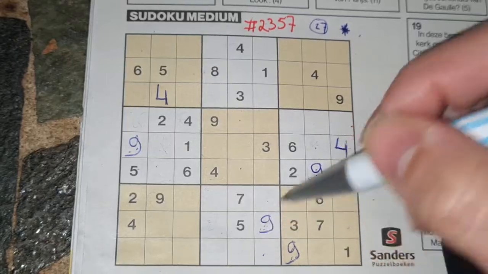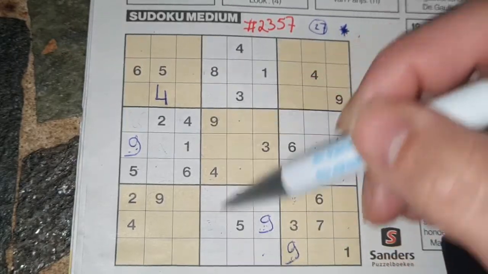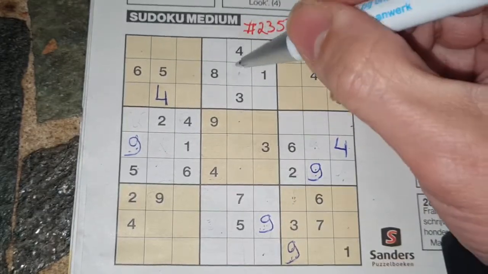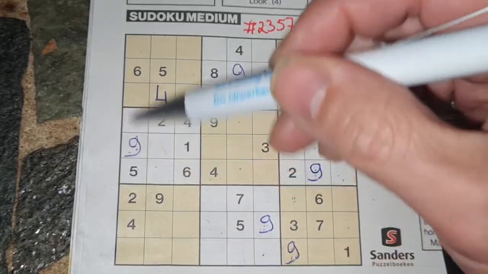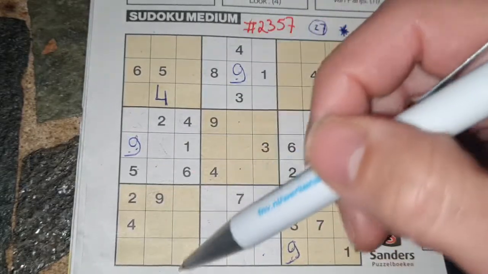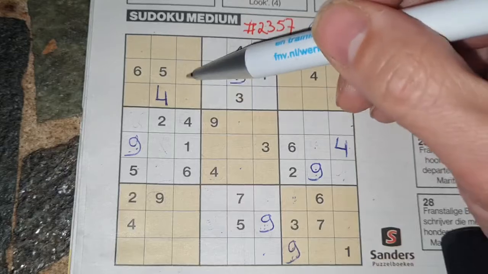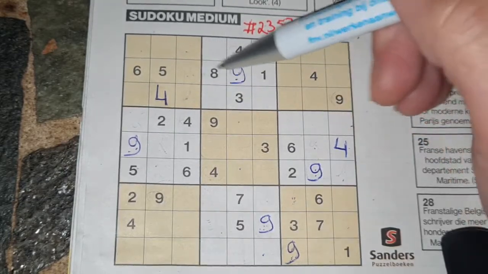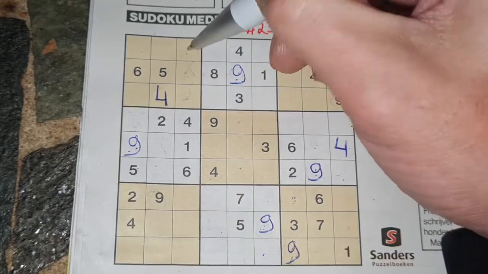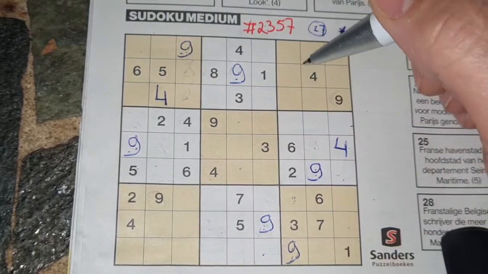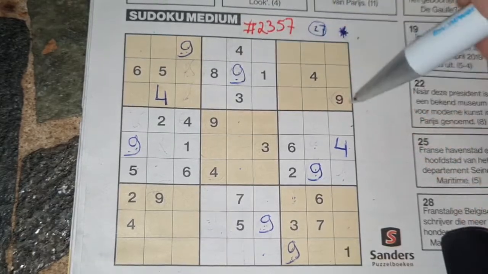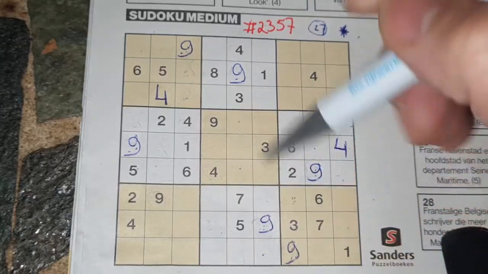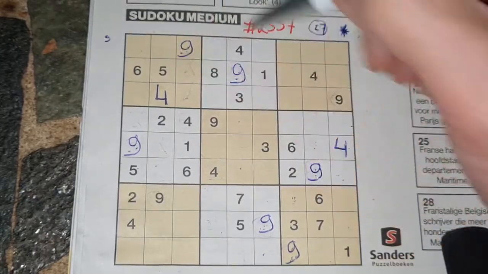9 should be here. 9 in this column, 9 in that column. So the column between, the middle column, the only place for the 9 should be there. 9 in the first column, 9 in the second column. So the third column, only 3 places for the 9 should be here or there. We see here 9, no 9 there. Here 9, no 9 there. The only place for the 9 should be there. And all the 9s are used, I can see. Digit number 1, number 9.